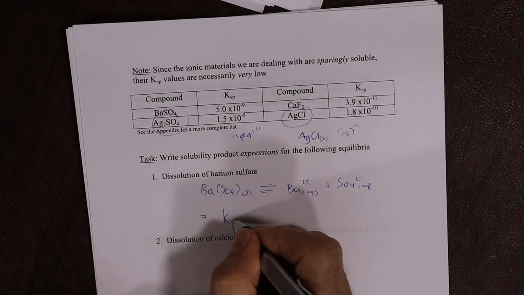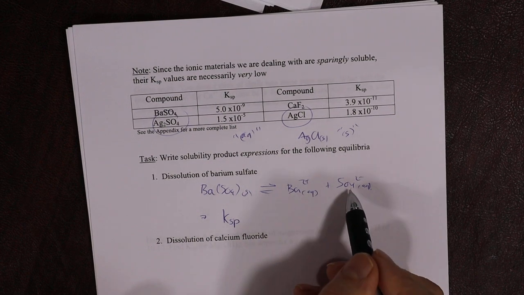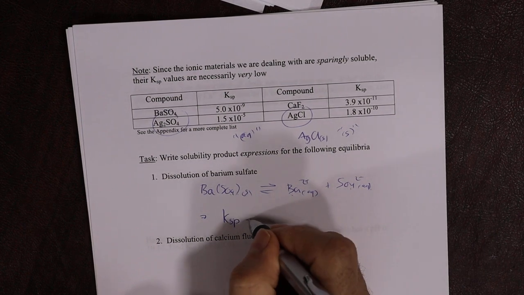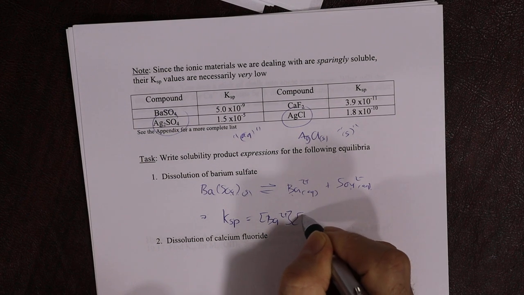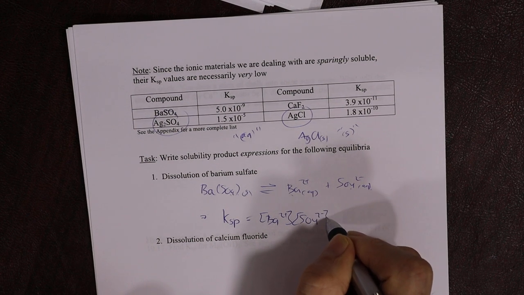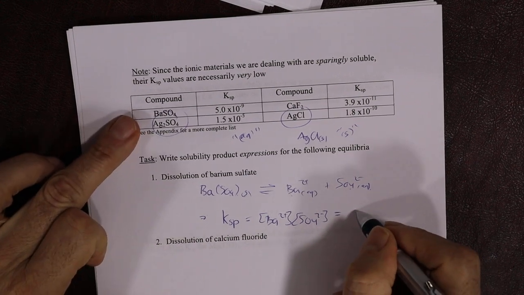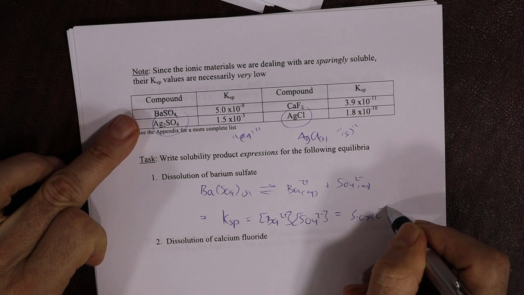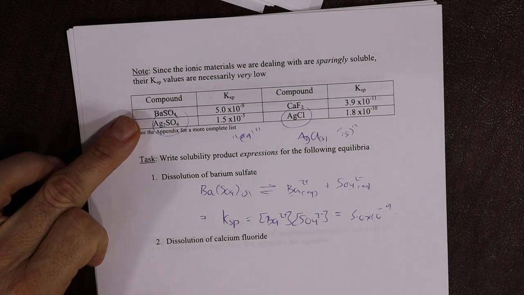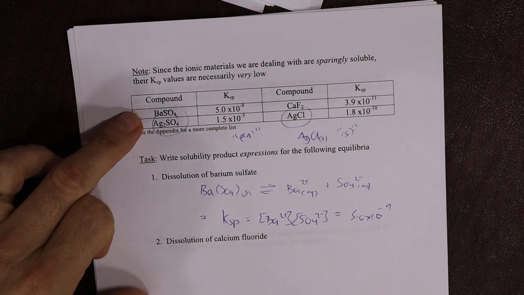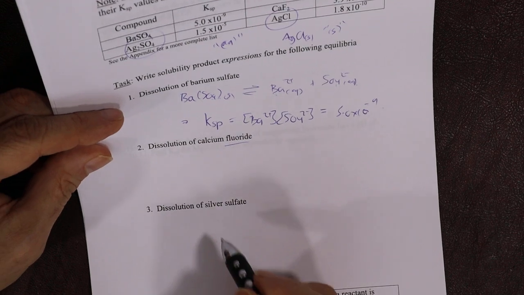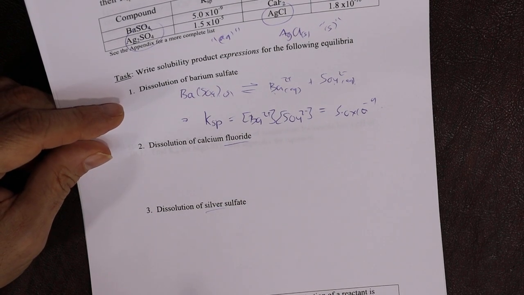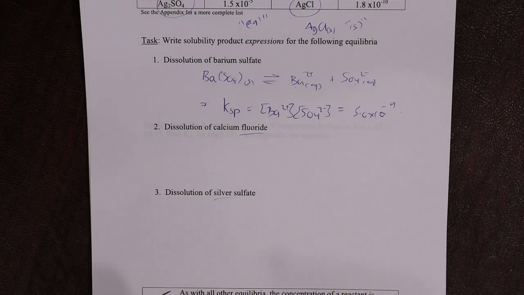Therefore, KSP, products over reactants, reactants we forget about, equals [Ba2+][SO4 2-], which equals that number, 5.0 times 10 to the -9. Okay, nice place to pause. Pause, give the remainder a go. Okay, remember, be careful with these because they have more than one ion. Okay, so give it a pause, give it a go, and I'll catch you up.